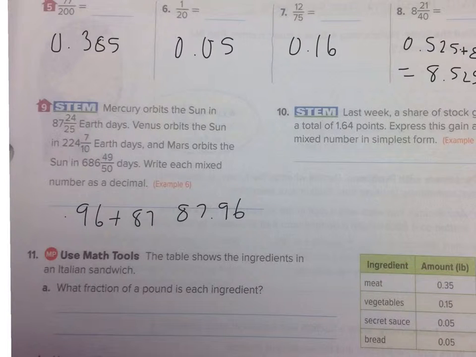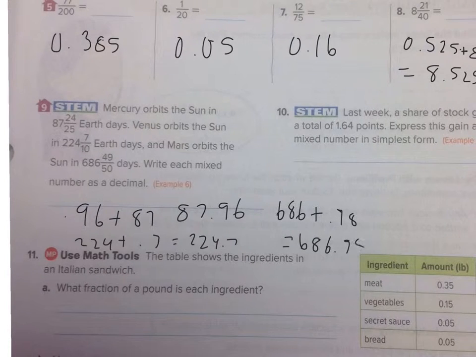To figure out the number of days for Venus, you would take 224 and add on 7 divided by 10, which would give you 0.7, which equals 224.7. And then finally for Mars, you would take 686 plus 49 divided by 50, and if you type that into your calculator, you'll get 0.98. So your final answer is 686.98.